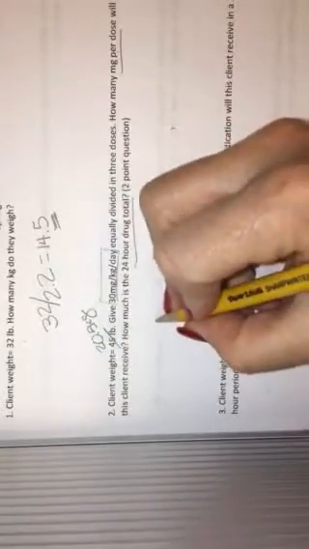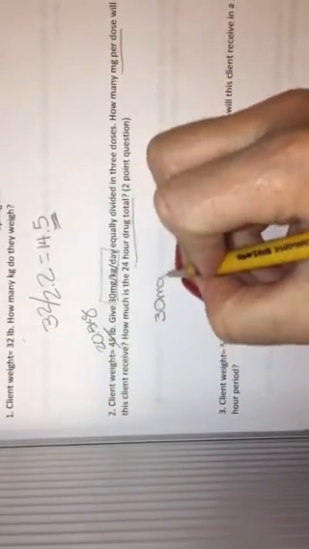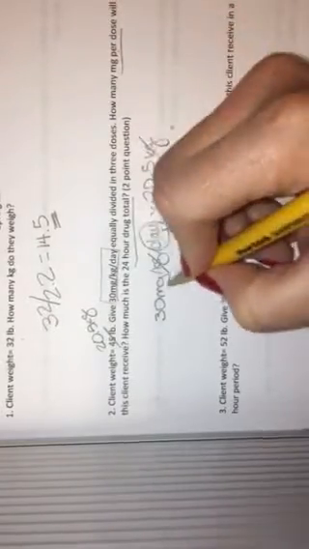Okay, so this question says 30 milligrams per kilogram per day, and we want to multiply that by 20.5 kilograms, because we want to know how many milligrams, right? So if we do that, we're going to be able to cross off our kilograms. We're going to get milligrams per day, which is what we're looking for here. All right, so if we do that math, it comes out to 615 milligrams per day. Okay, so that answers the second part of our question.